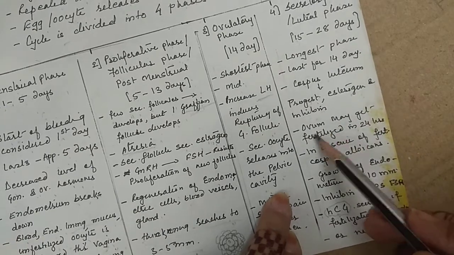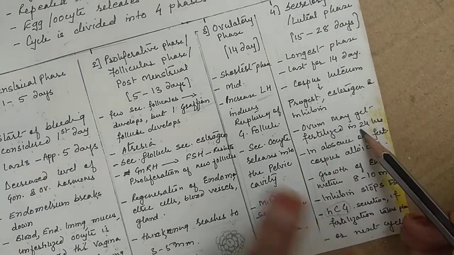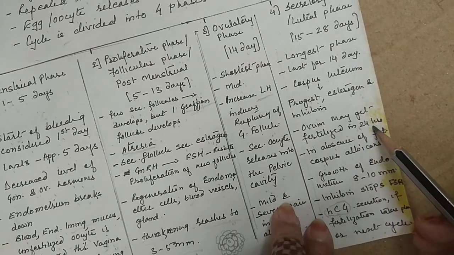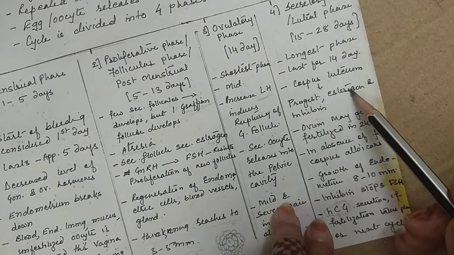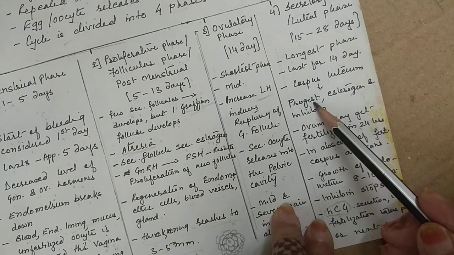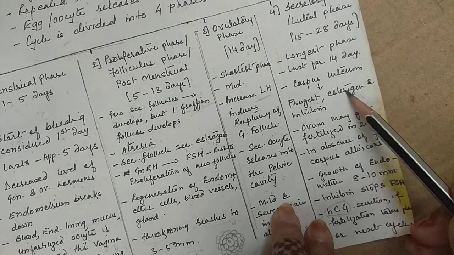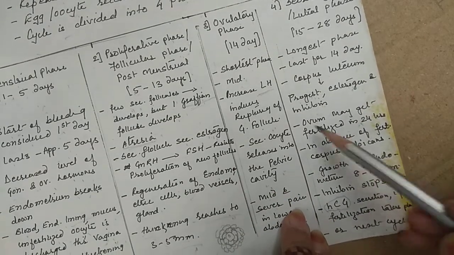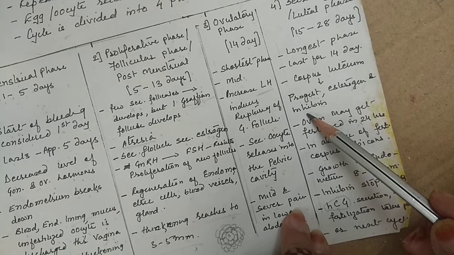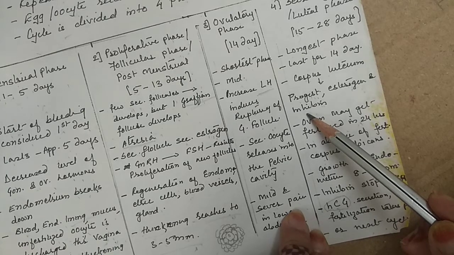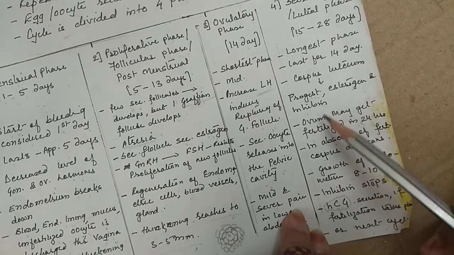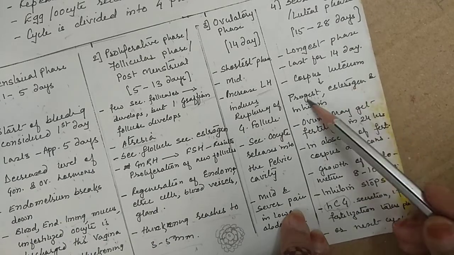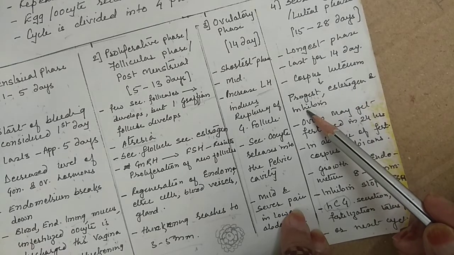Clear? Now suppose the ovum is released and gets fertilized within 24 hours, fertilization should take place. If it gets fertilized, progesterone plays a very important role. Estrogen helps in implanting the embryo. Estrogen helps actually in preparing the endometrium so that the implantation should be easy and nice. Inhibin stops the secretion of FSH, follicle stimulating hormone, because now there is no need for follicle development, now embryo development is needed. So all 3 of these hormones play a very important role. It stops secretion of FSH.